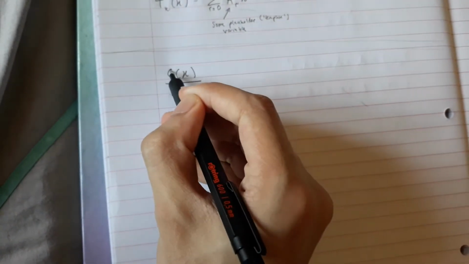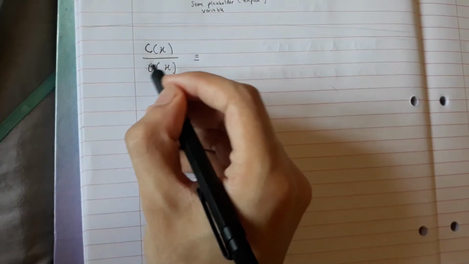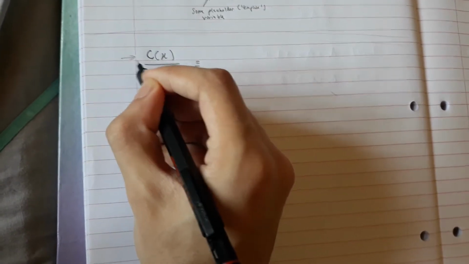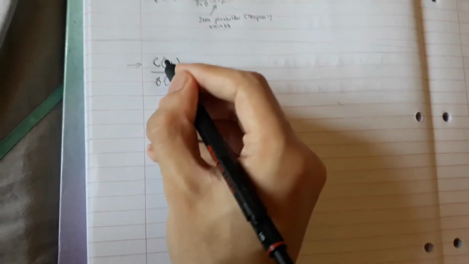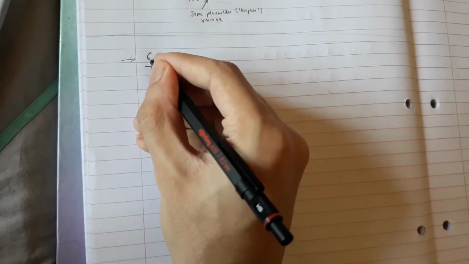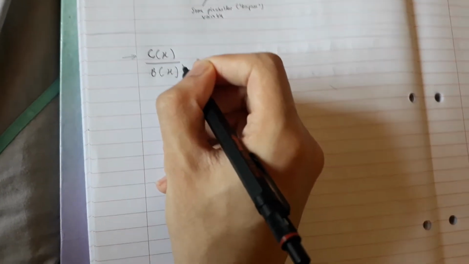So we have a polynomial up top and a polynomial down bottom. In the general case, this should work whether this is an improper or a proper fraction, so whether the degree of c is higher than that of b, or the degree of b is higher than that of c.